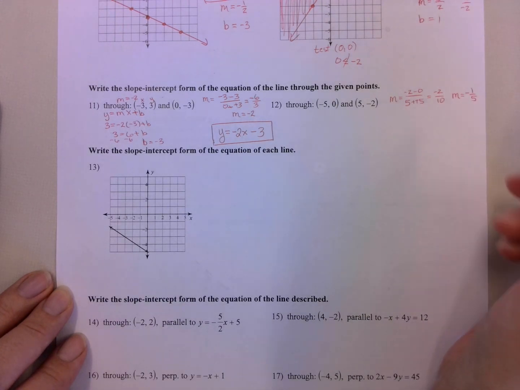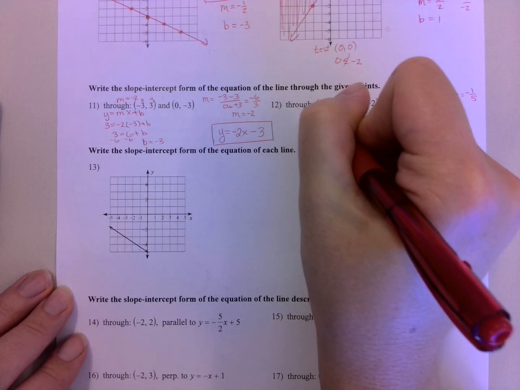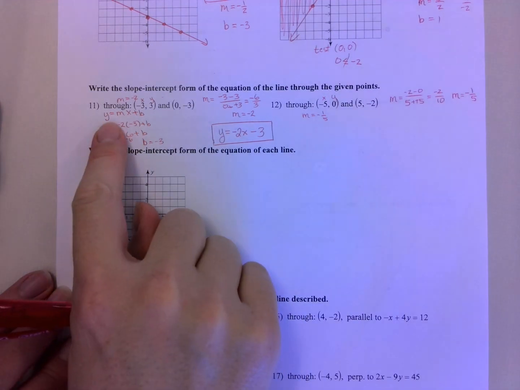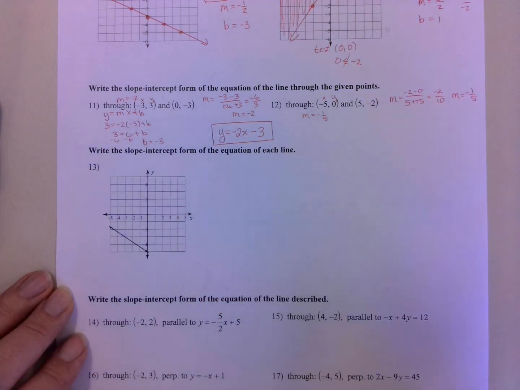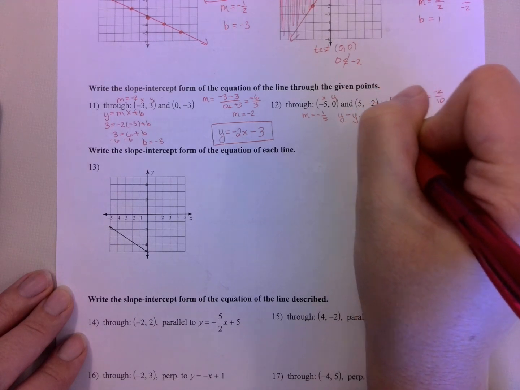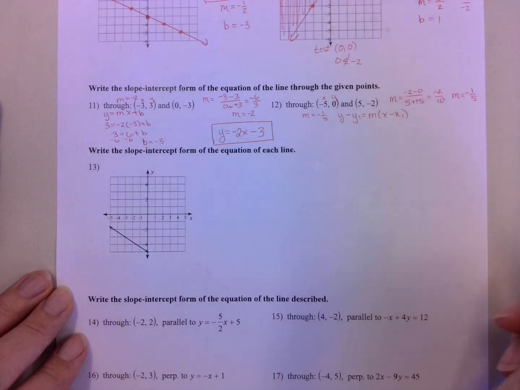So using that slope in one of the ordered pairs, it doesn't matter which one you use, I'm going to go ahead and use this one as x and y. You could use y equals mx plus b again, or you could use point slope. So I'm going to go ahead and show point slope just so you have one of each example. So you have to know your point slope formula and you have to watch your negatives.